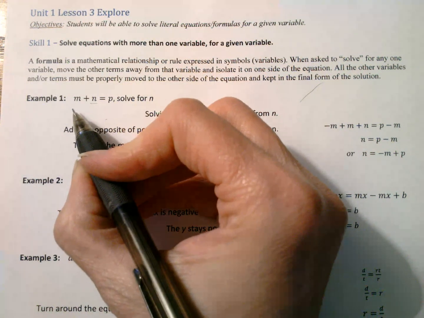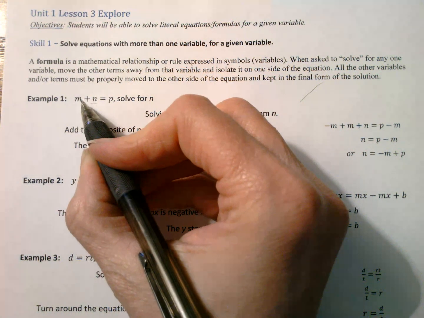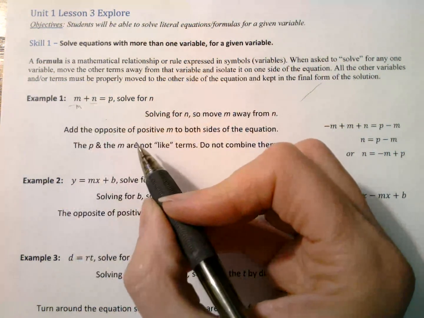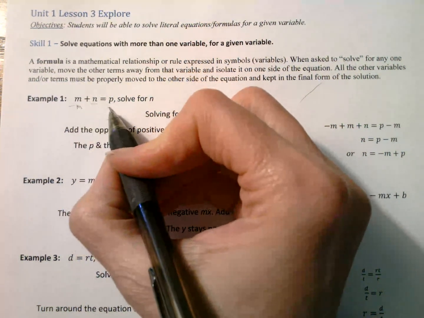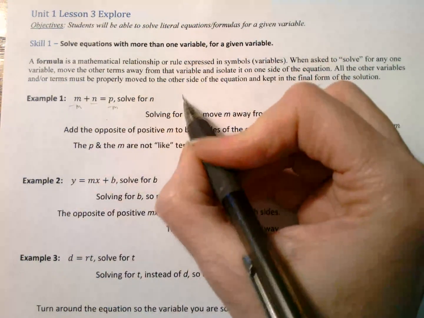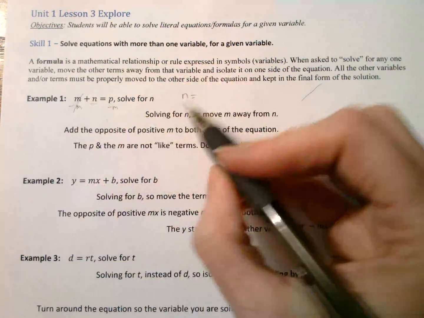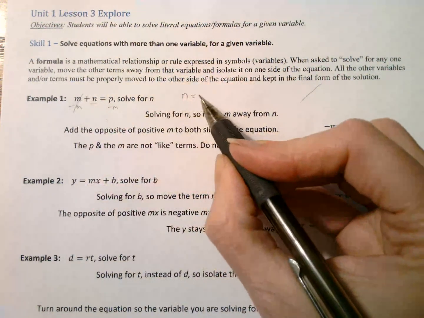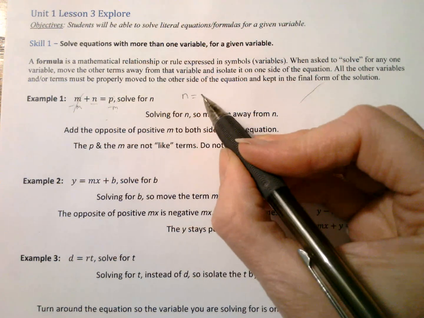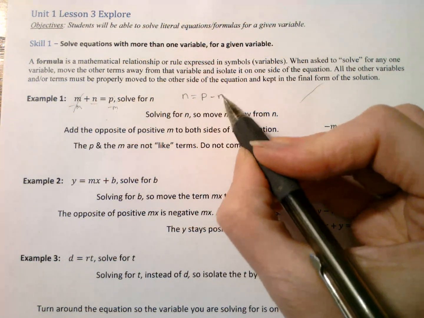So how do we move things following the order of operations? This is a positive m. We want to move it by adding its opposite, which is a negative m, and we want to add a negative m to both sides. So this will go away, and you'll get n equals. These are not like terms, right? So we're not putting them together, we're just going to put them over there.